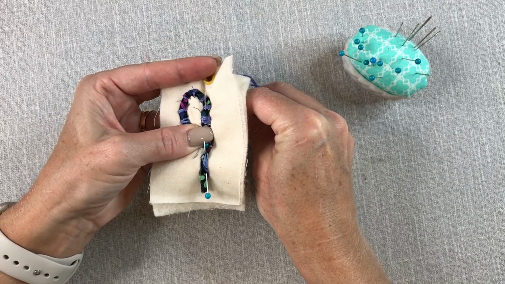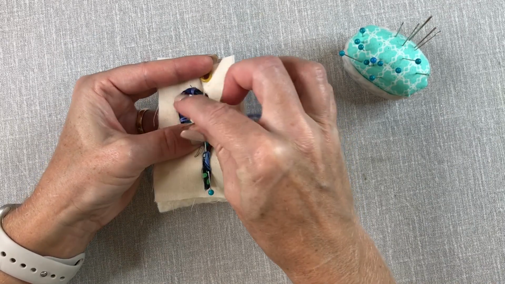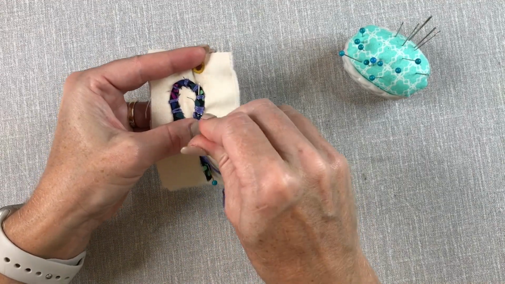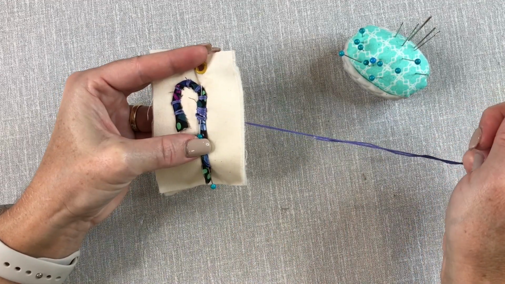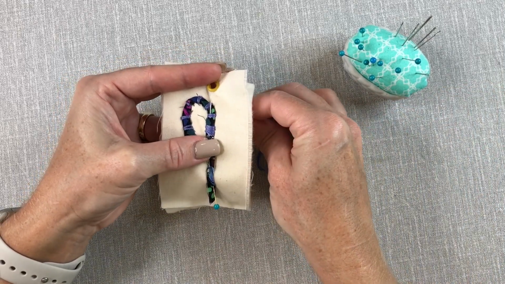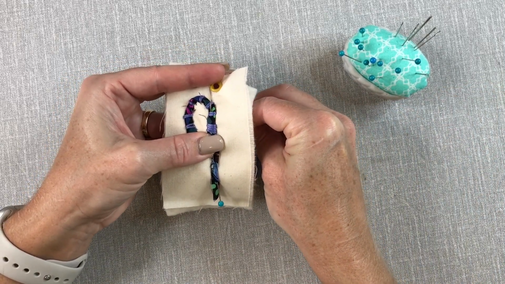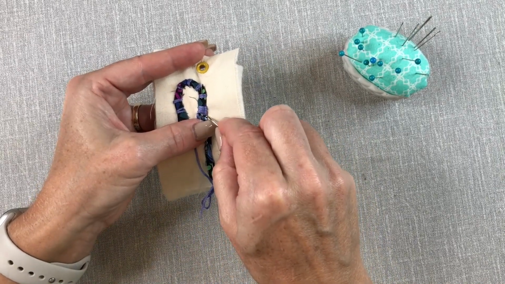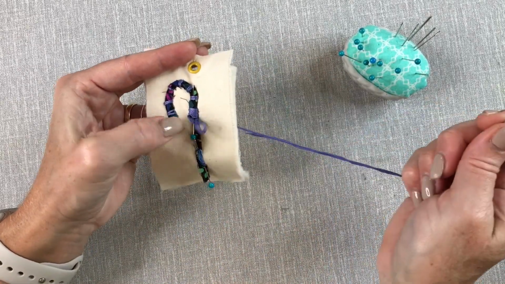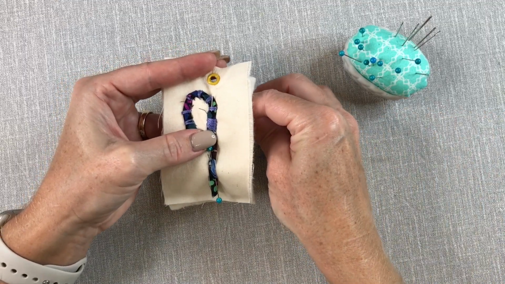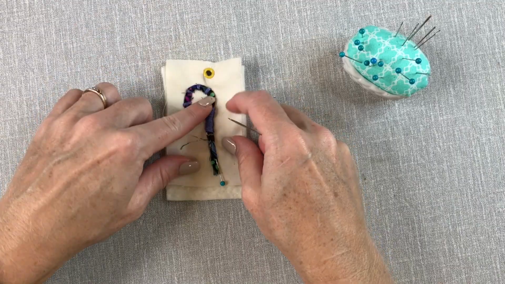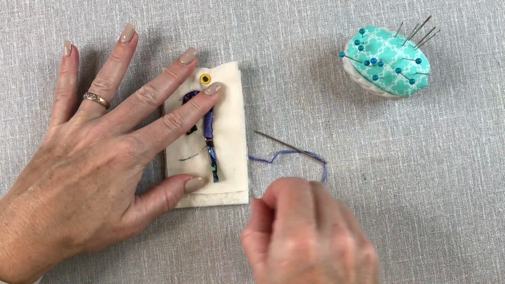Same procedure, not going through the top fabric, just the backing fabric, and enveloping that yarn or fabric that you're using. I think this is a beautiful color of embroidery floss, and so that adds interest to that piece. And you can continue this as much as you want.